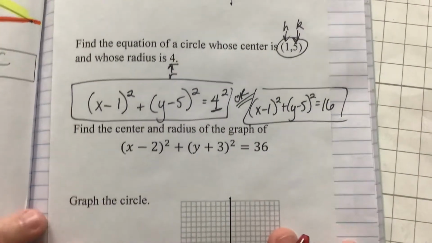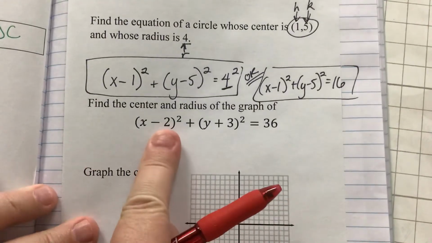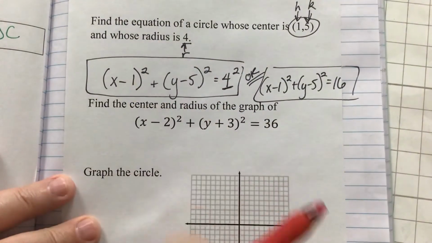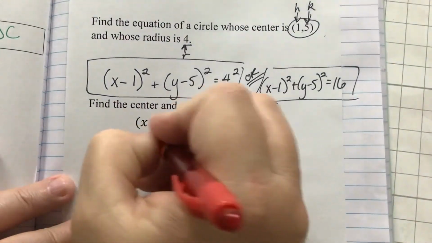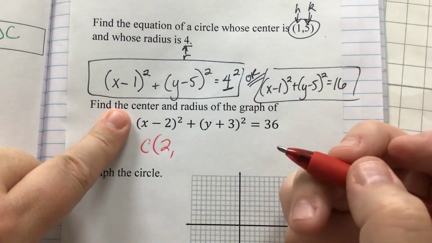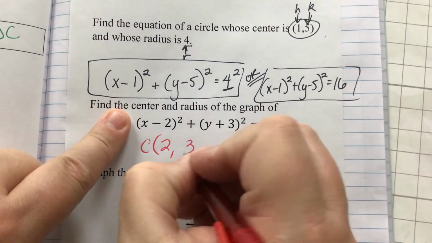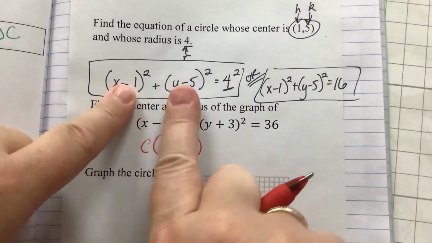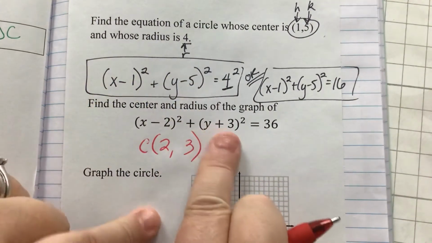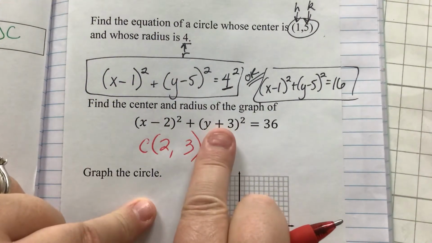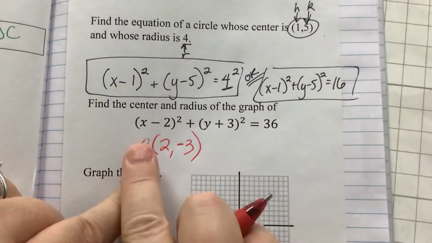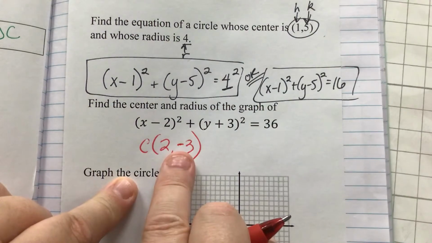Okay, let's look at my second one here. So it says find the center and the radius. So they're giving me the equation, and I'm going to go backwards. Okay. So what's the center going to be located at? 2 comma 3. Now, do you see how it's supposed to be a minus? They're both minuses here, right? If this is a plus 3, what do you think is true about the 3? It's negative. So the center is going to be at 2 comma negative 3.